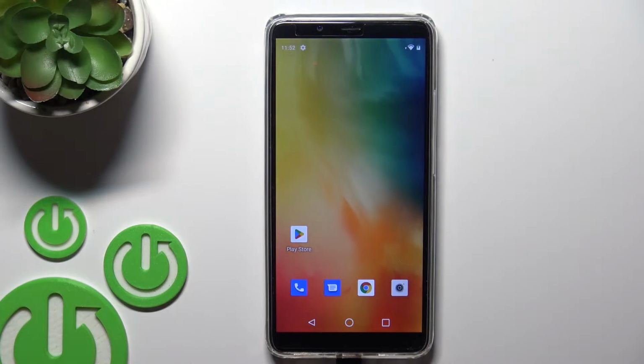Welcome, today I'm running CUBOT Note 9 and I'll show you how to create home screen folders on this device.